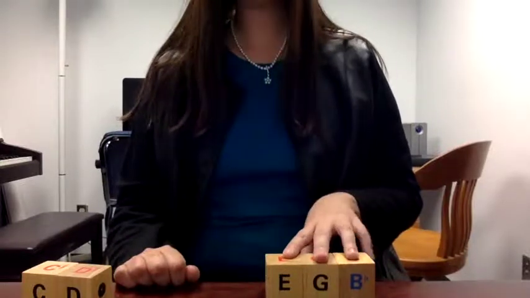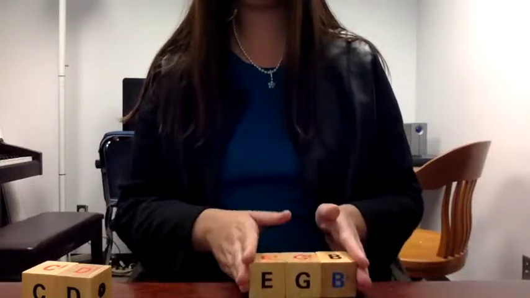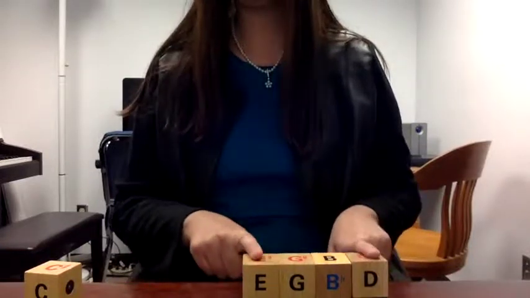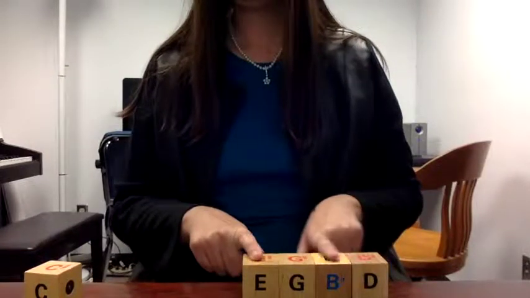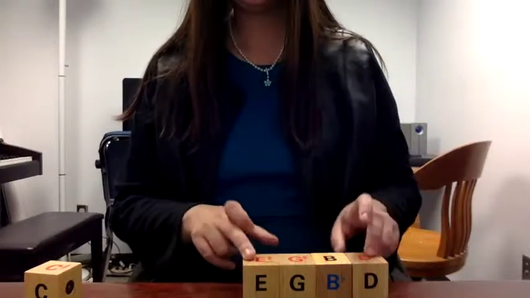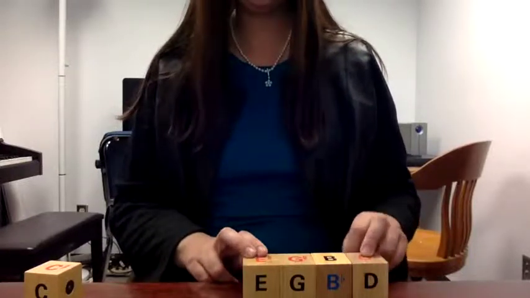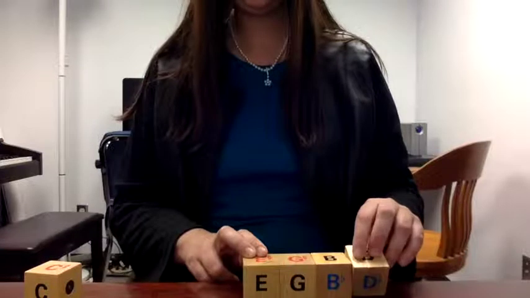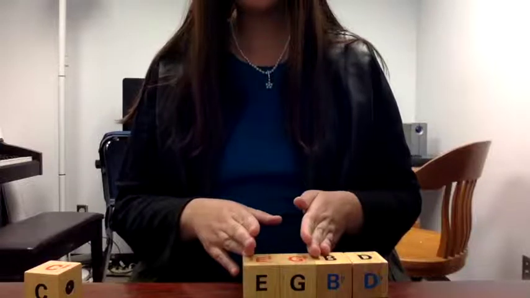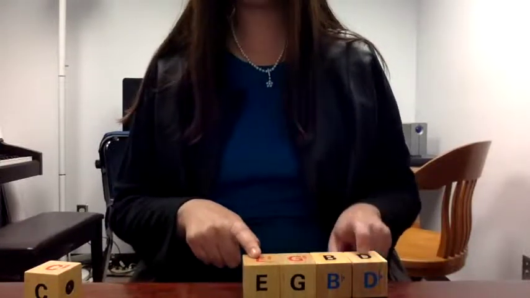Now, to create the half diminished 7th, that means we have a diminished chord, and we add a skip on top. So this is a minor 7th. So here's our diminished chord. This is a minor 7th. To make it a fully diminished 7th chord, that means we lower this. So now we have a diminished chord as well as a diminished 7th. So this is a fully diminished 7th.